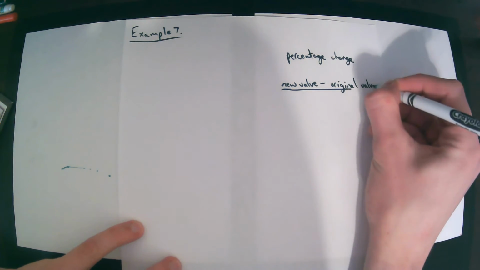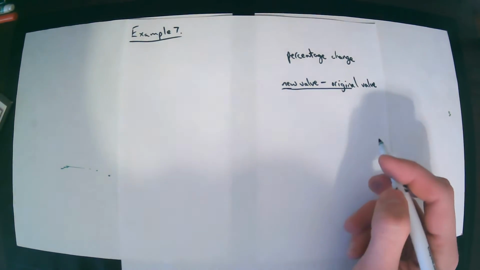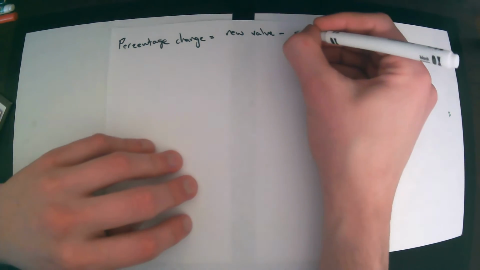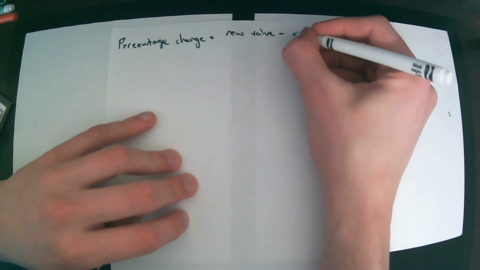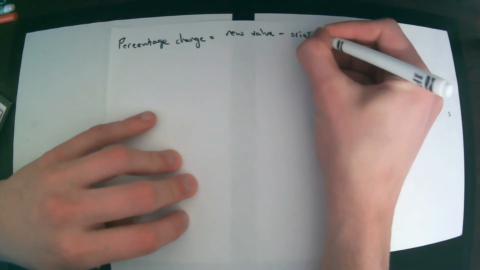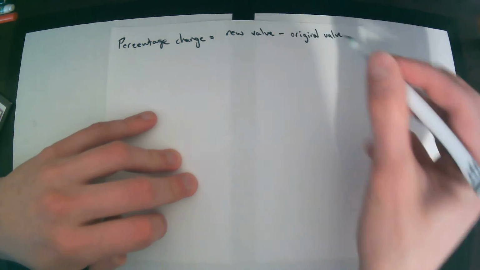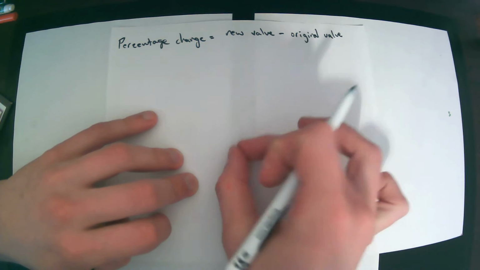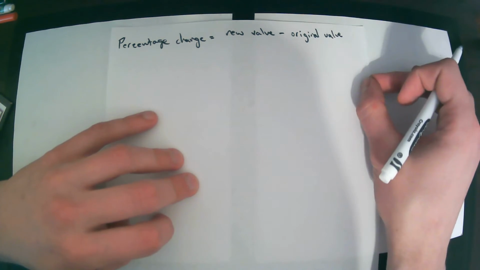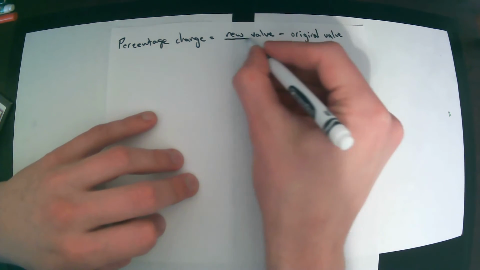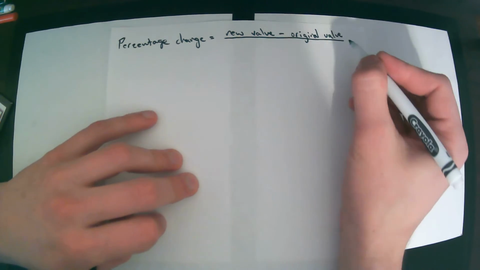Whenever you're measuring a percentage change, you're starting at some value and you're moving to a different value. So I like to call those two the original value, like your starting point, and the new value. The book calls the original value a reference value.